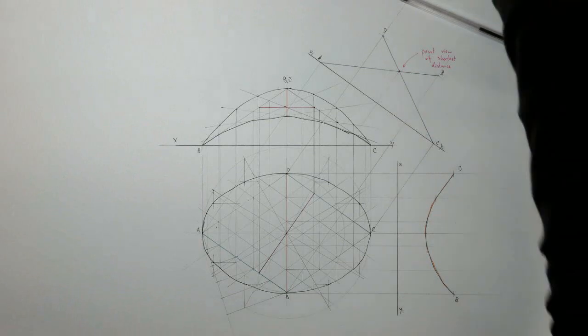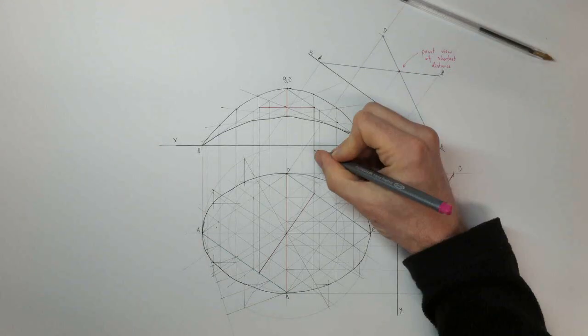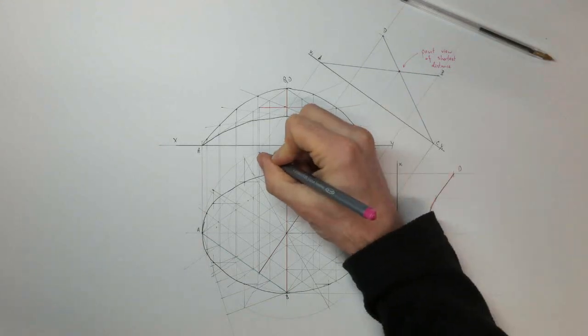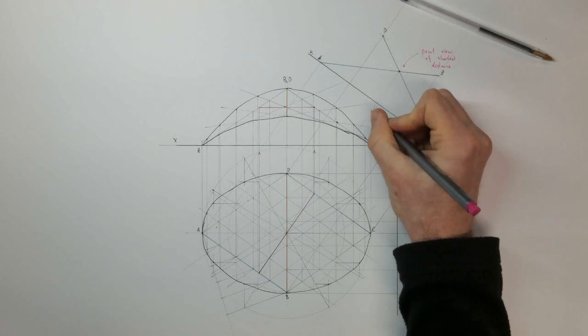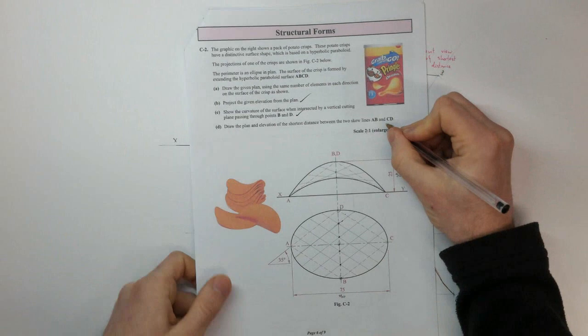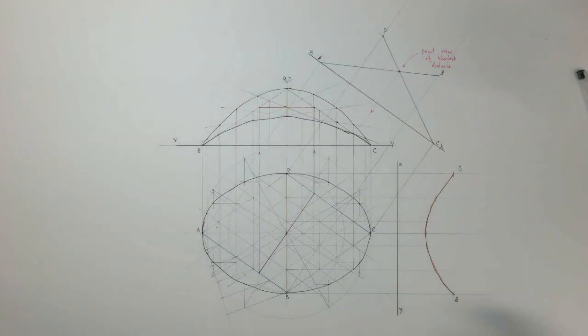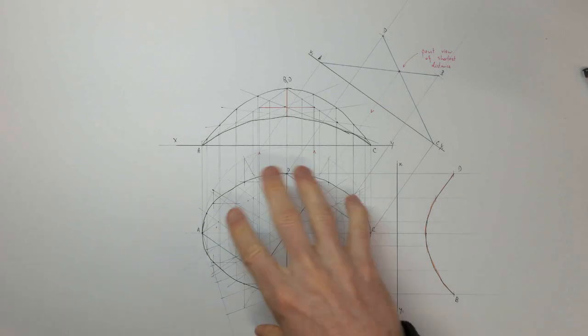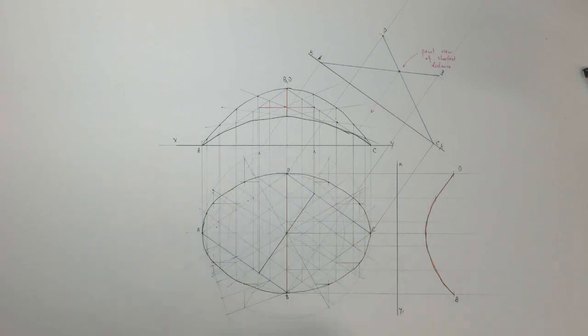Okay, I just show arrows to where they projected. Okay, so that is part D completed. So not a very difficult question, but maybe a little bit complicated with all the construction lines and everything that goes on in the plan view. But that's question C2 2015.